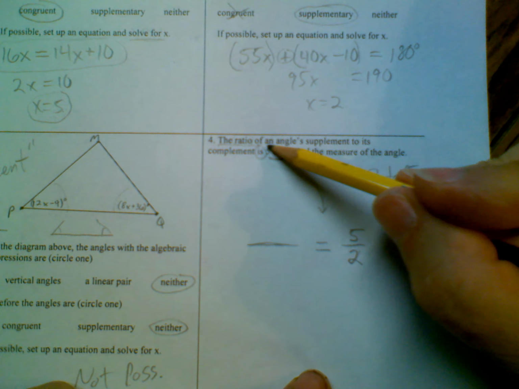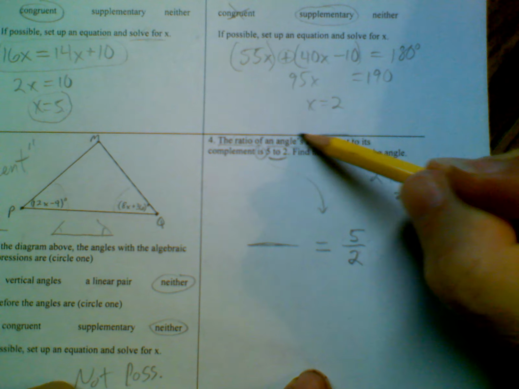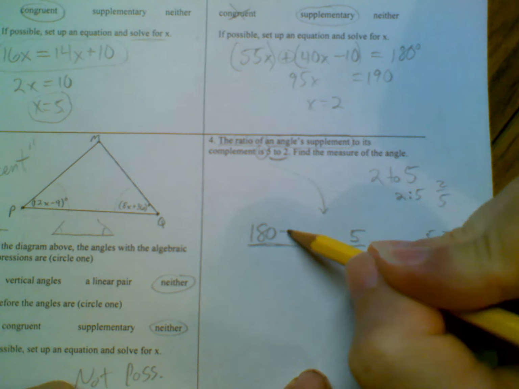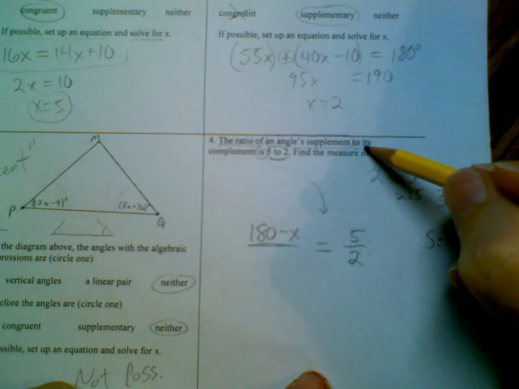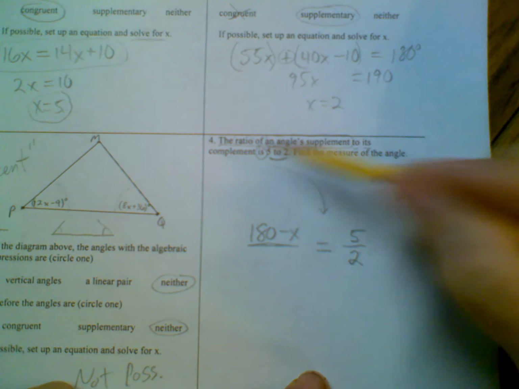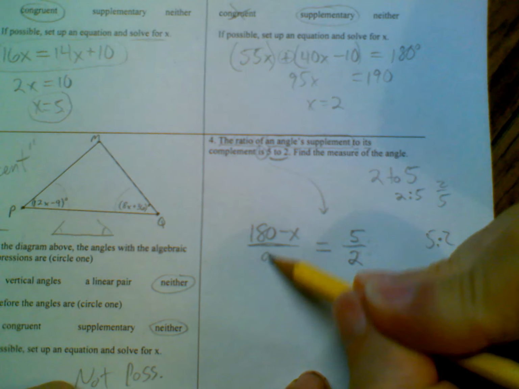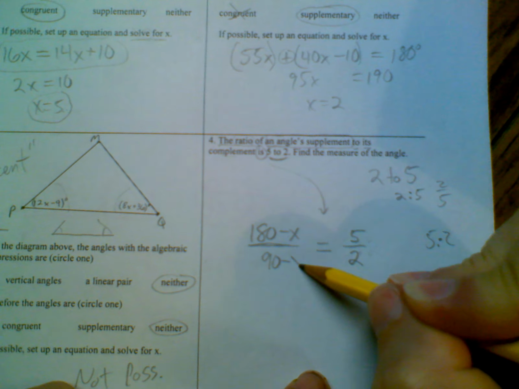The ratio of an angle's supplement. Okay, we know how to translate that phrase from the last lesson. 180 minus x. To its complement. So after the word to comes the denominator of the fraction, its complement. 90 minus x. There you go. Okay. So now we've got a good equation.